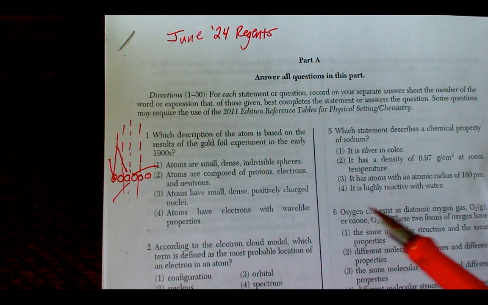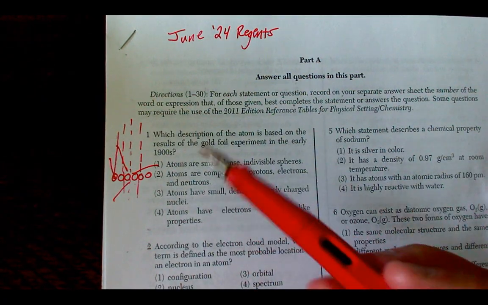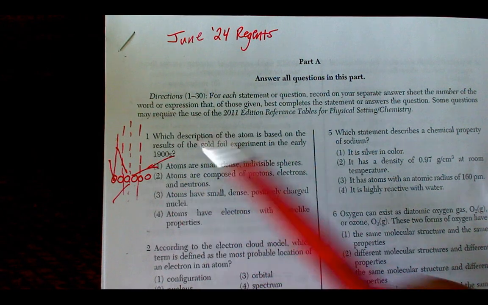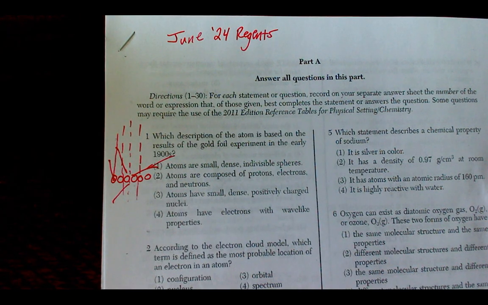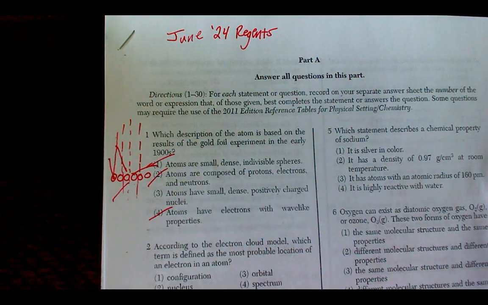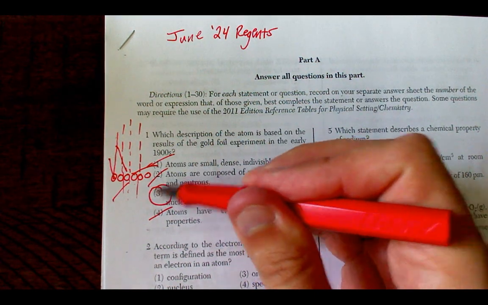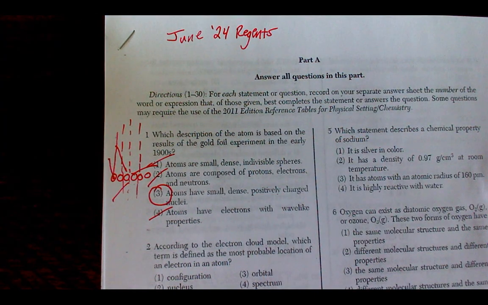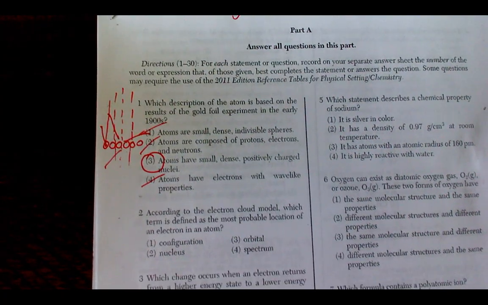Atoms are small, dense, indivisible spheres. That's what they thought originally, but that really wasn't anything we got from this experiment. Atoms are composed of protons, electrons, and neutrons. True, but that again was not really anything we got from this experiment. Atoms have electrons with wave-like properties. That was much later. That was figured out in a different experiment entirely. And here's your answer right here. Atoms have small, dense, positively charged nuclei, and they are mostly empty space. Only part of that is in the other answers.